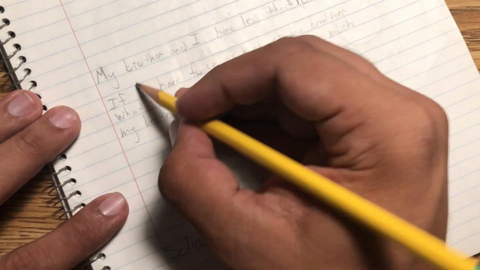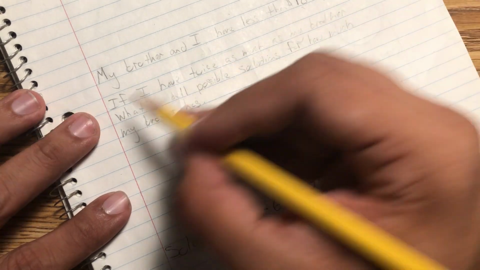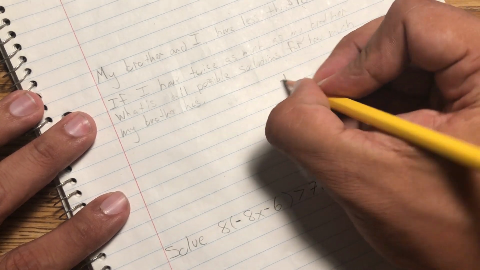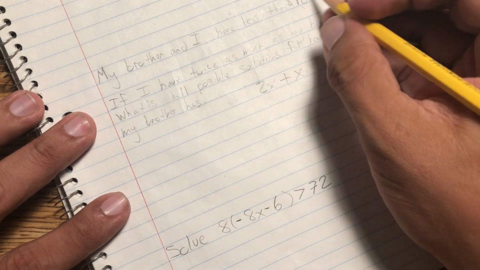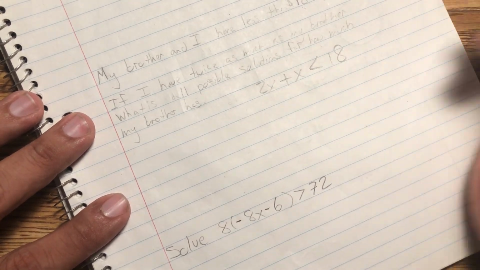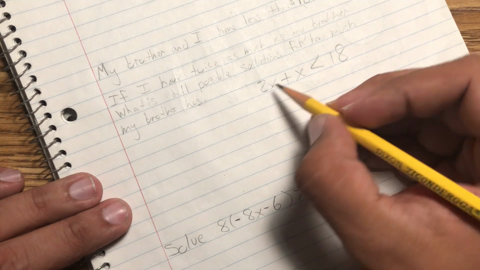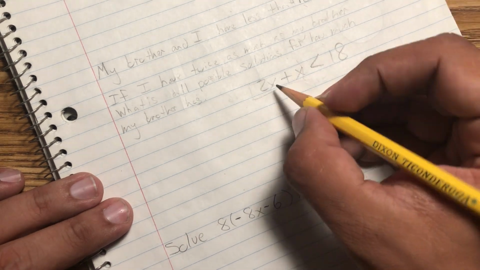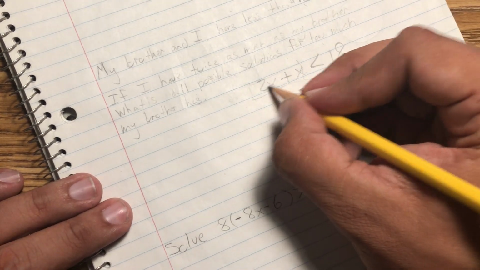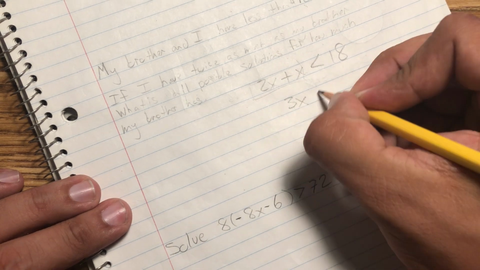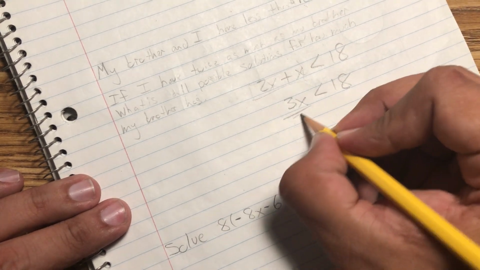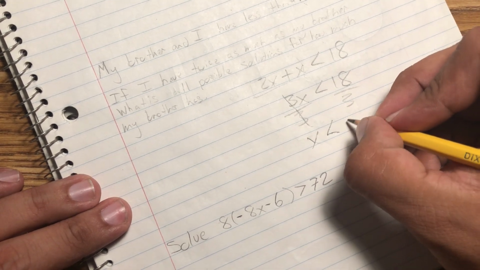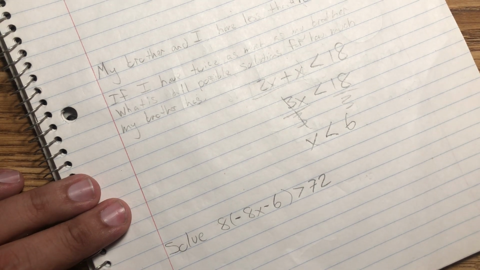So my brother and I have less than $18. If I have twice my brother, so my brother is x, and I have twice as he does. And we are still less than $18. So these can combine like terms. Before we do anything, we have to combine like terms. There can't be two x's here, so it has to be only one. So if I add that up, 2x plus 1x, that leaves me with 3 x's is less than 18. Divide by 3, divide by 3, x is less than 6. And that's the answer for that one.